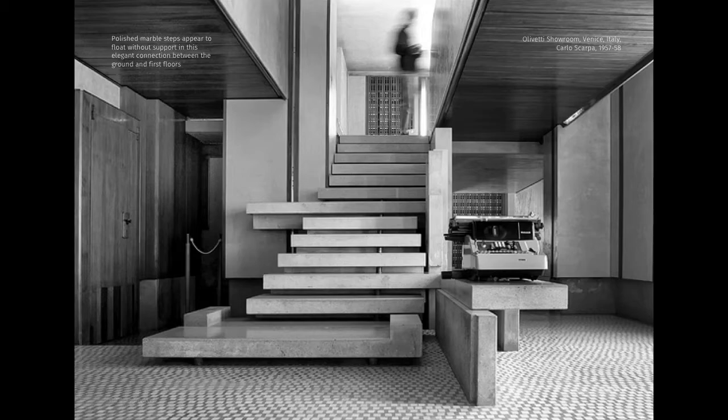And they're not constricted in terms of the breadth. So sometimes they move beyond the breadth of a kind of parallel set of steps going upwards. And they give an expressive sense that connects with materiality and the other volumes within this interior space. So if you look across, you can see that this is for the Olivetti showroom.